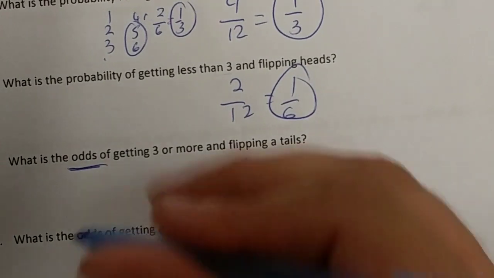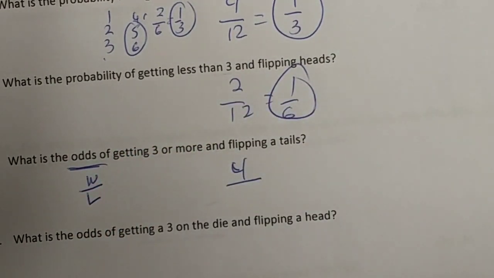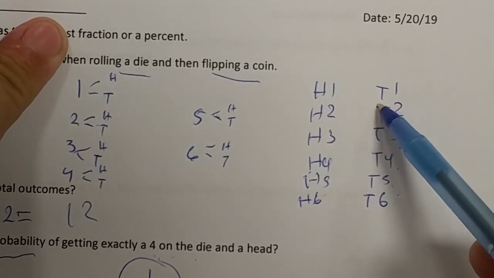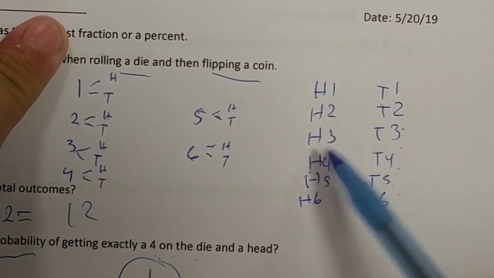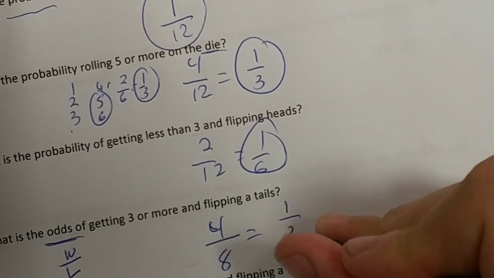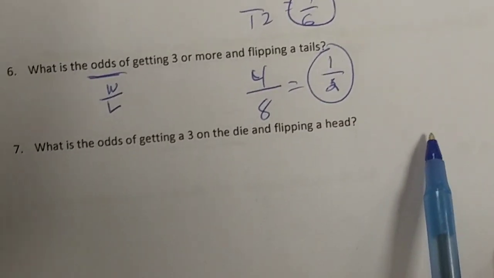Now when I say odds, it's what winning over losing is. So it's 4 over how many of them are losers, or the ones that you don't want? Well, tails 2, tails 1, that's 2 of them. And all the heads, so that's 6. So it's 6 plus 2, that's 8. So it's 4 over 8, which is 1 over 2. That is your odds.